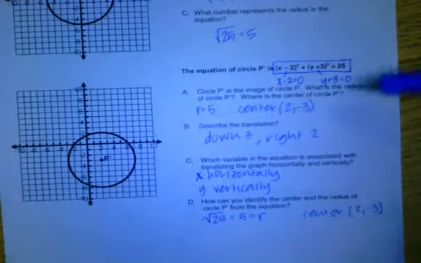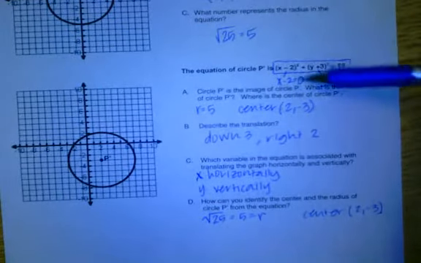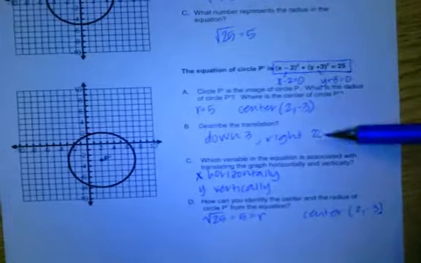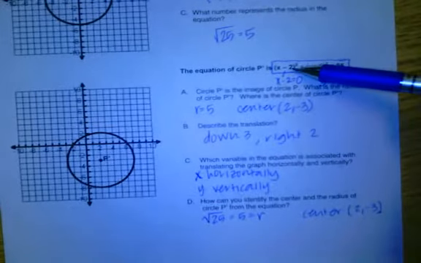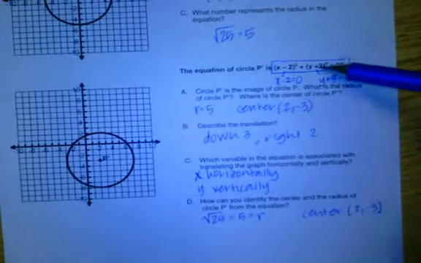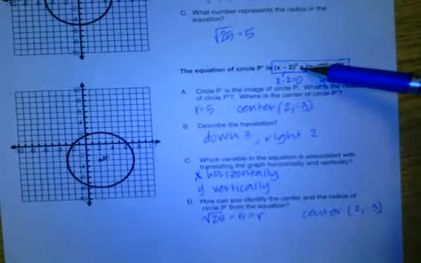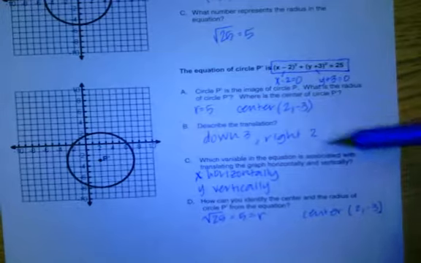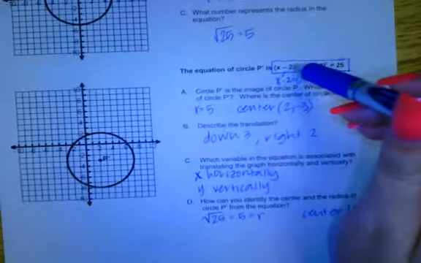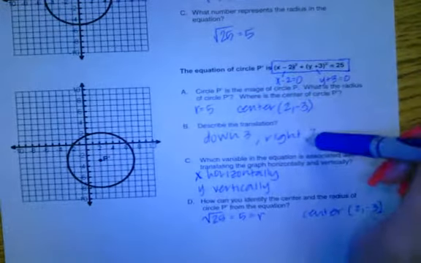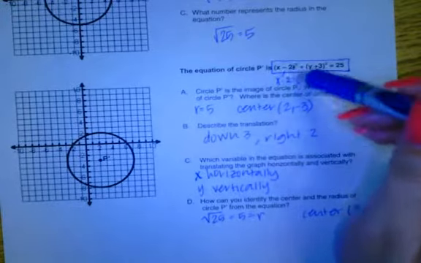Okay, as far as direction goes, if this is x minus 2, you go right 2. But what does that tell you about negatives inside? It's opposite.